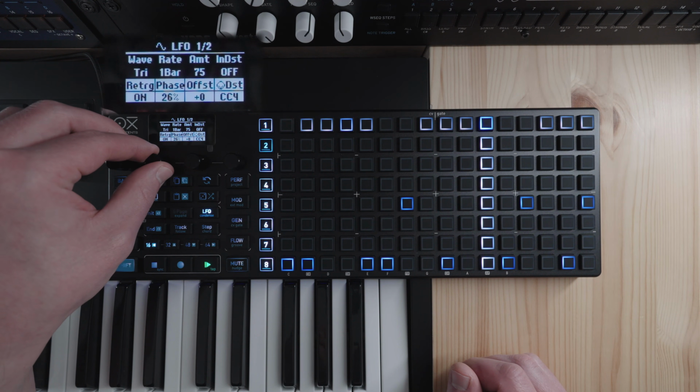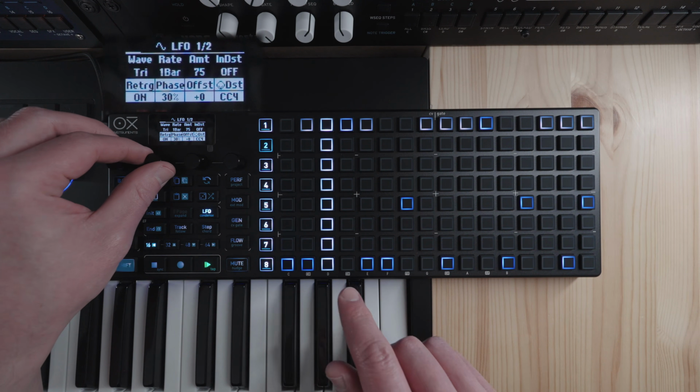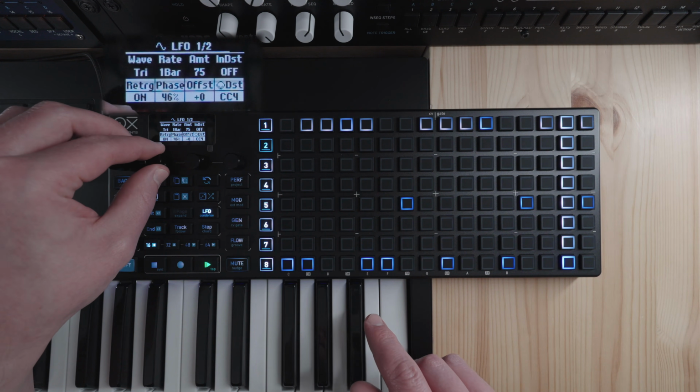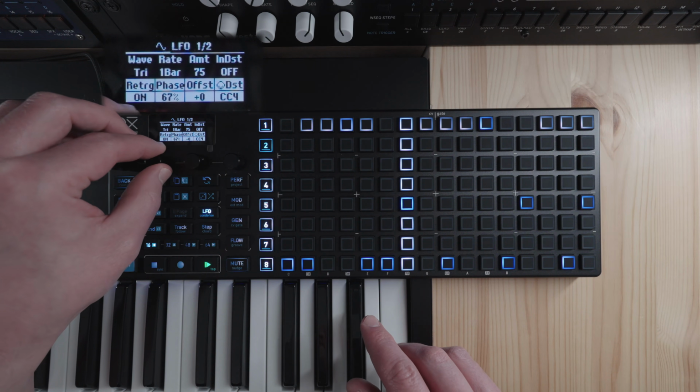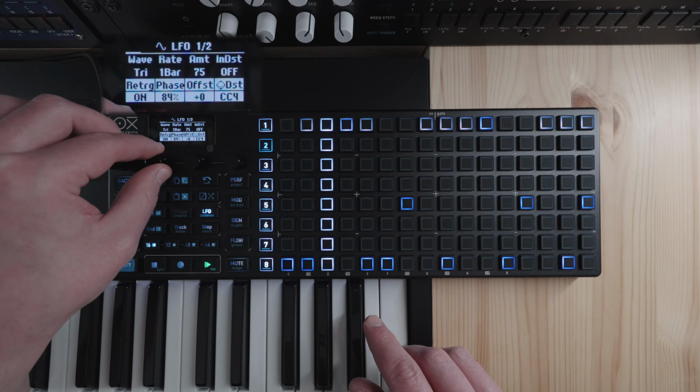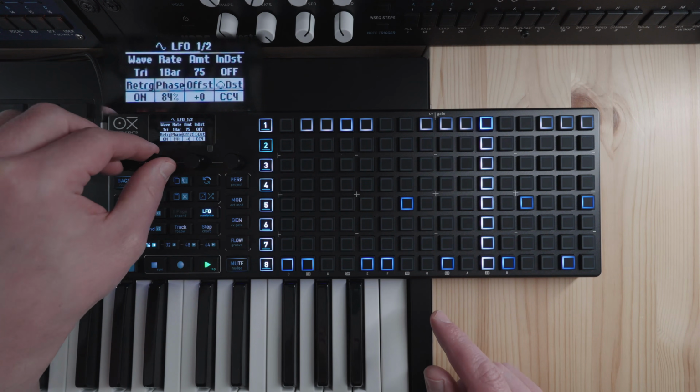So right now we are causing it to start at a lower value. We get to 50%, starting at the bottom, and when we come back up to 100, we are starting at the top again.